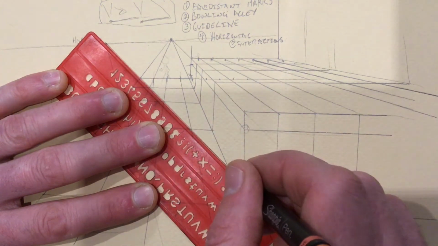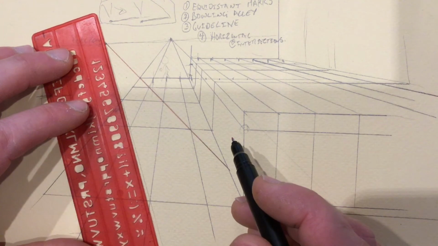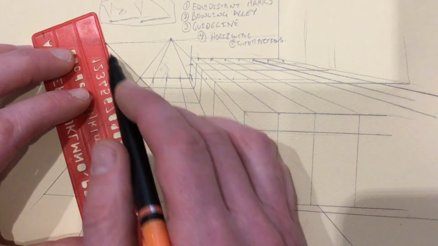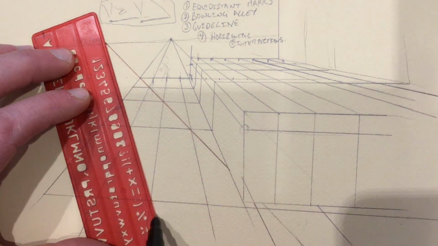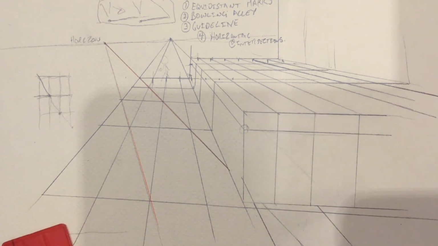That is just a guideline, and when you do your drawings, leave them right in there so that we can see where you came from.